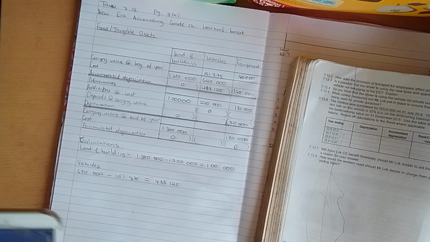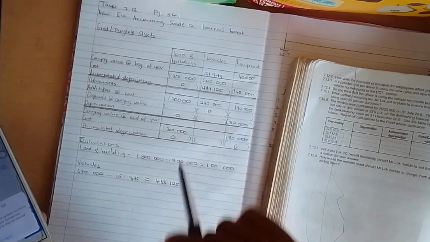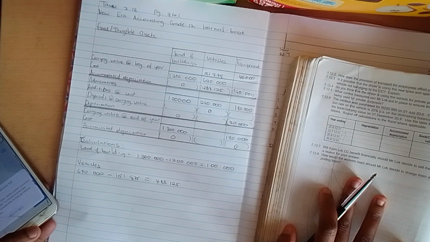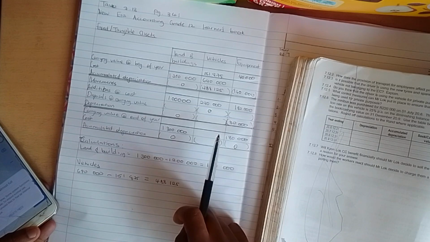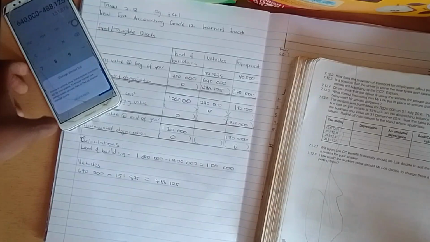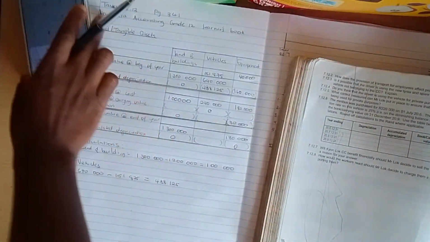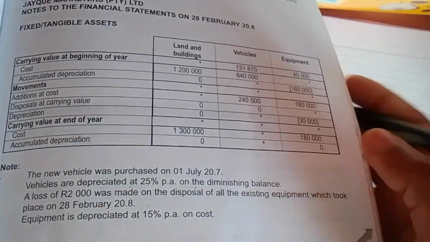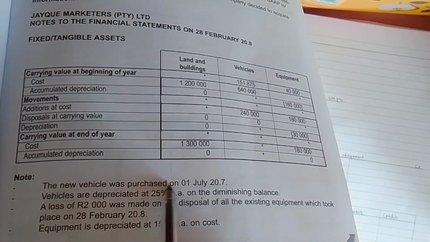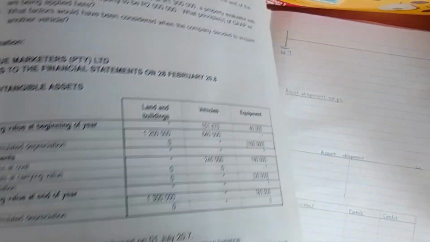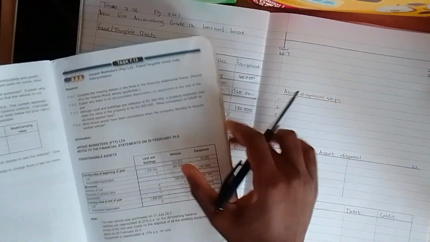Then we move on, because there were movements there, and vehicles do what? Depreciate. So we have to calculate the depreciation for vehicles. Let's calculate depreciation for the year for vehicles. First, we have to look for some information from the textbook. It says the new vehicles were purchased on 1st July 2007. Now you'll see the importance of your timeline.